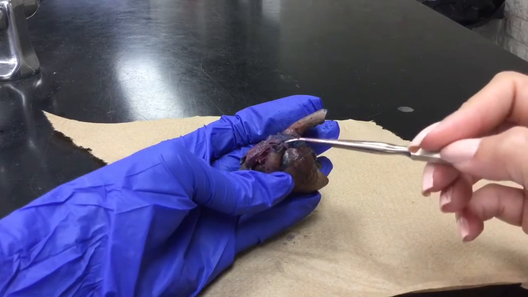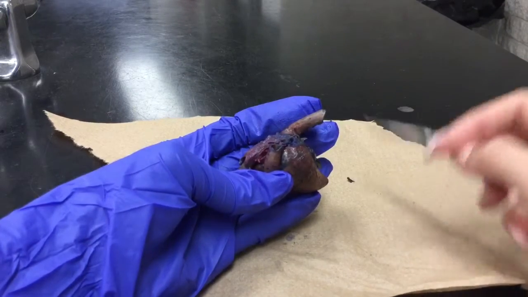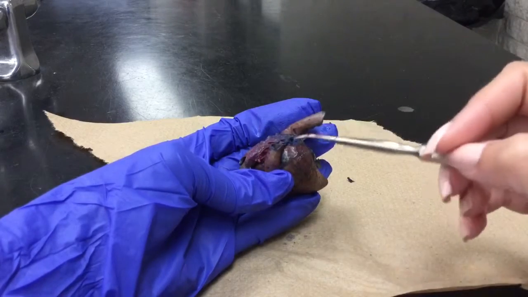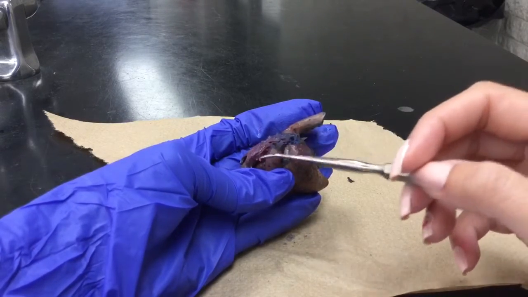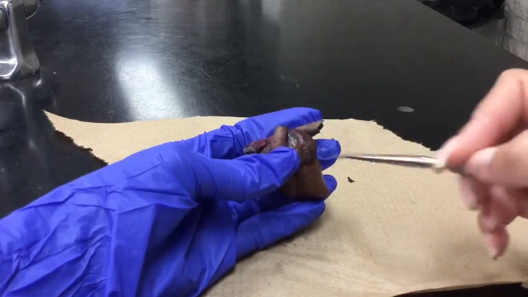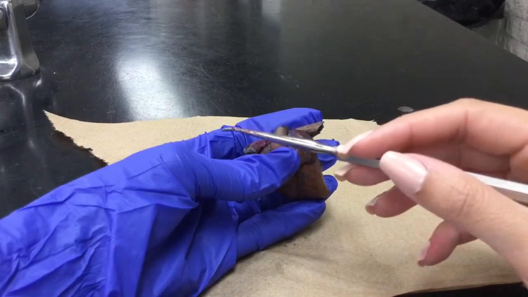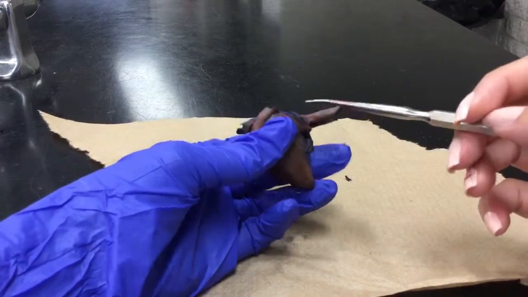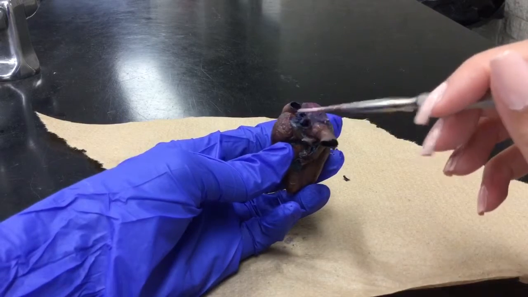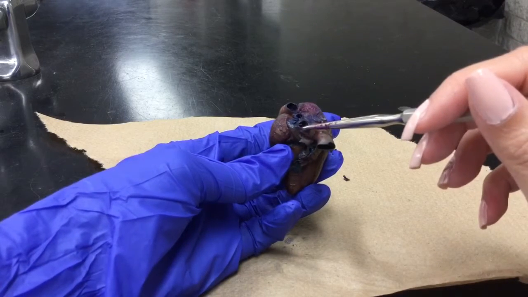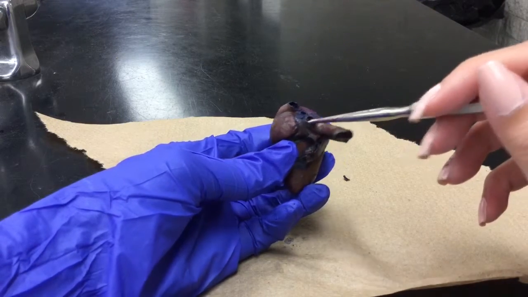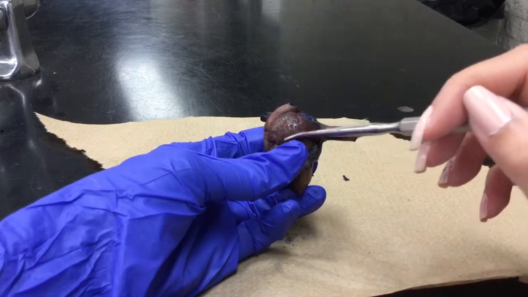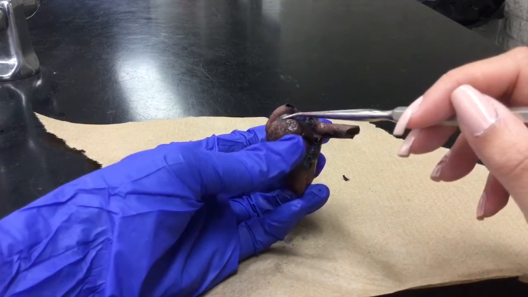Name of those vessels. Pulmonary arteries. Leads to which organs? Lungs. Comes back to the heart through the pulmonary veins. Enters into the right atrium.